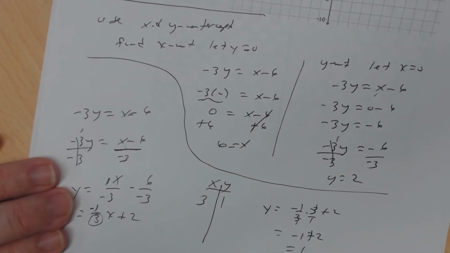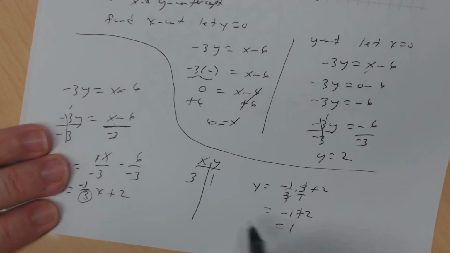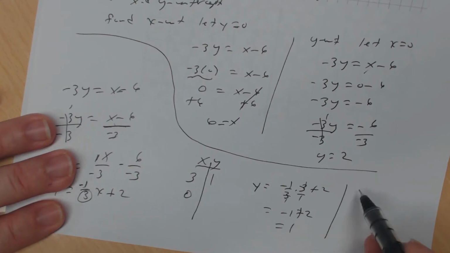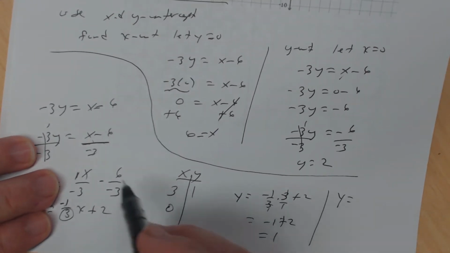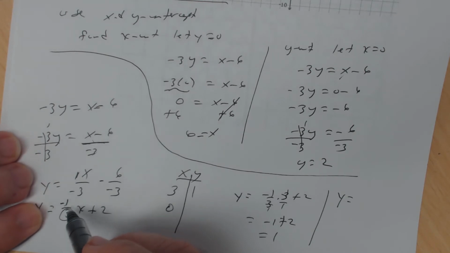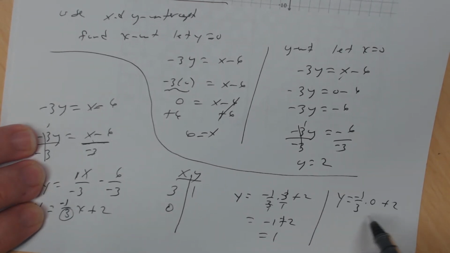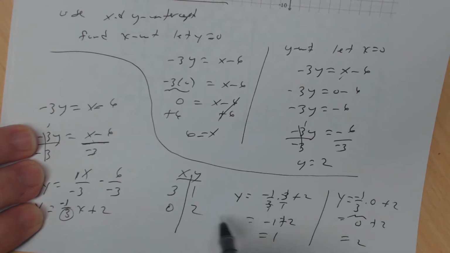So I get 3, 1. All right. If x is, let's say, 0, I get y equals negative 1/3 times 0 plus 2. Negative 1/3 times 0 is 0. 0 plus 2 is 2. So you get 0, 2.